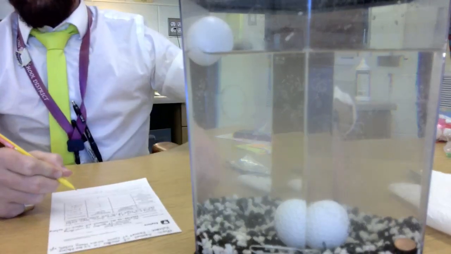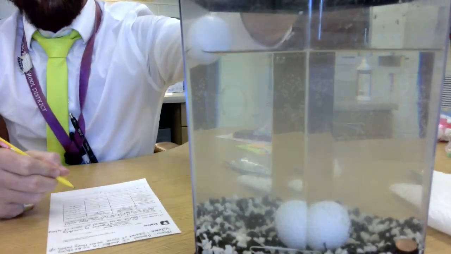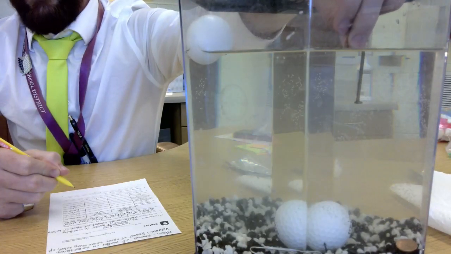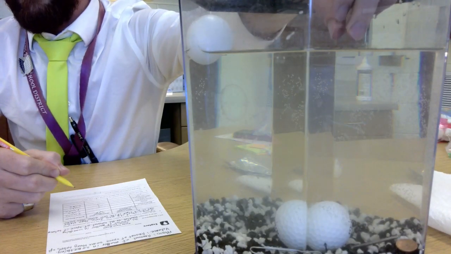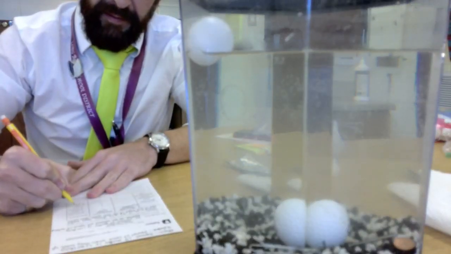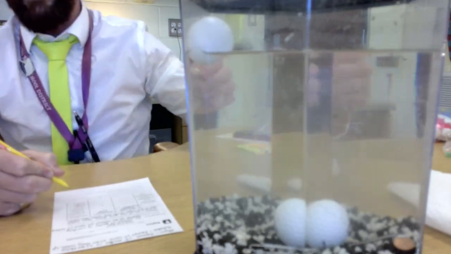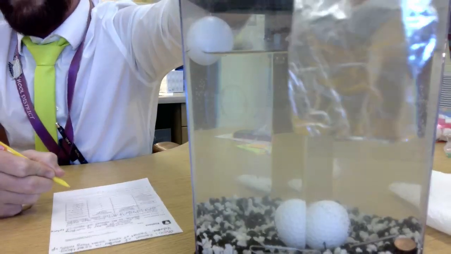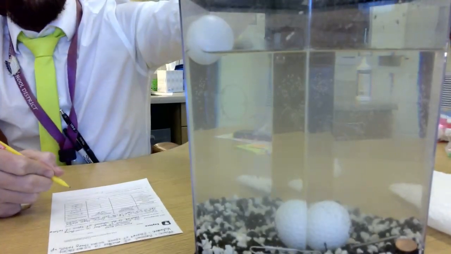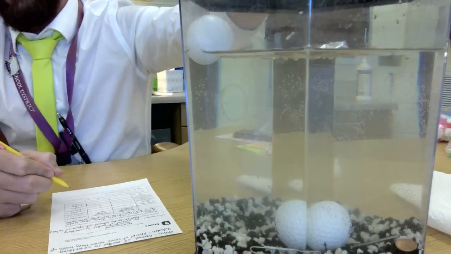All right, iron nail. Think it'll sink or float? See our nail in here, and 3, 2, 1. Iron nail sinks. And last is our aluminum foil. Just a thin piece of aluminum foil from the house, and it will float.